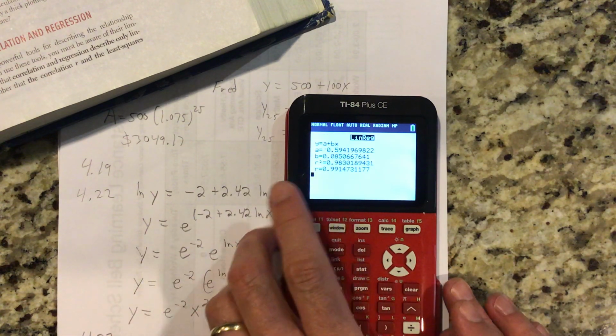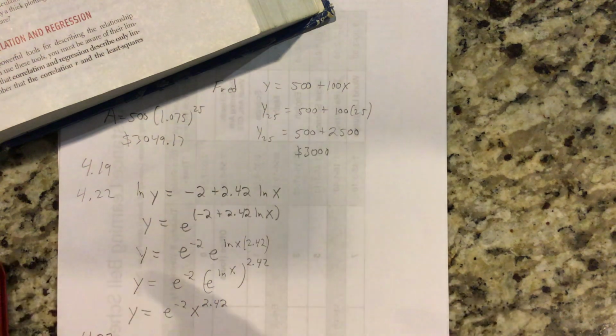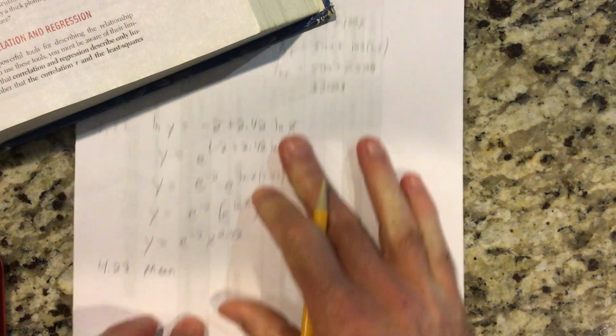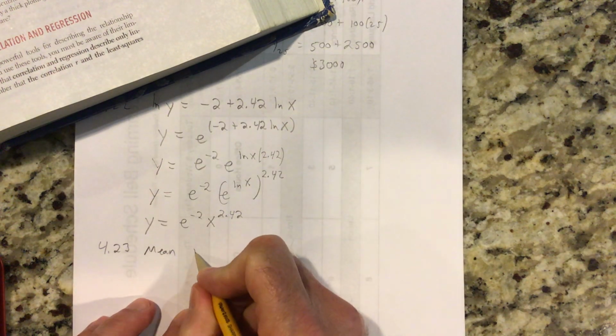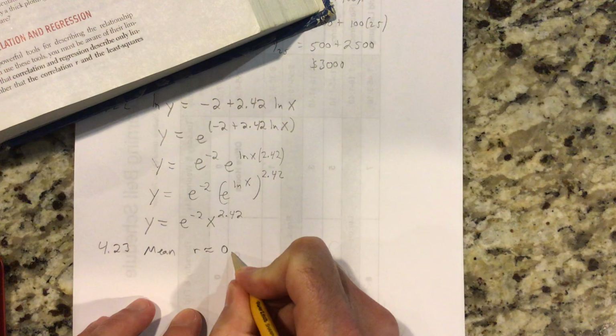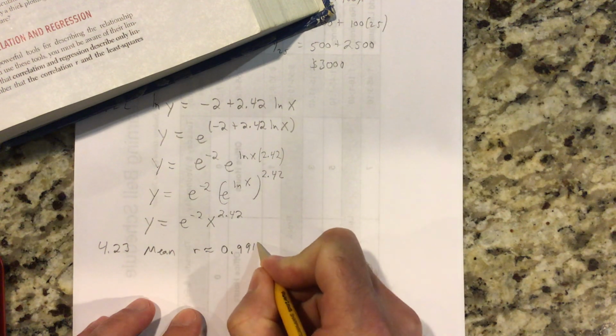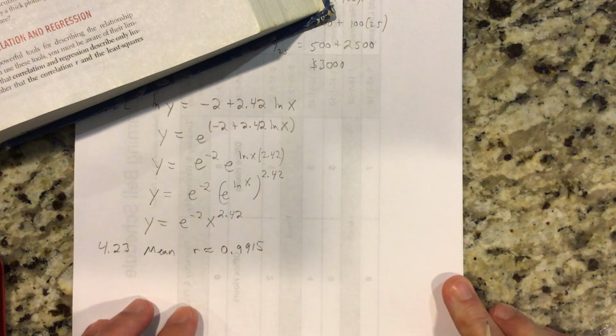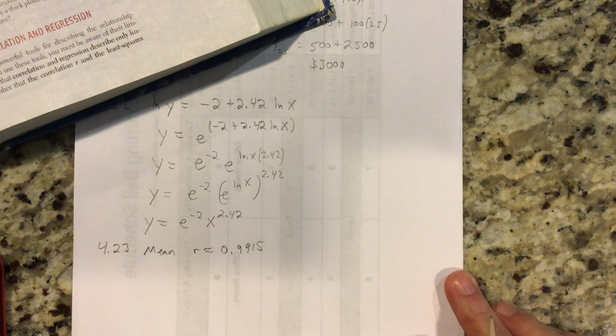Okay, so there's my correlation, about 0.99. So this is using the mean. Okay, now we got to enter all of the data instead of just the means.